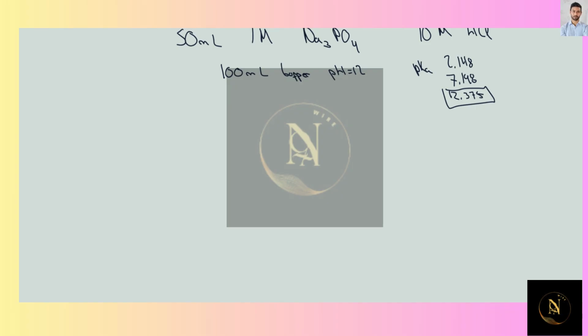So with this, we want to know how many milliliters of HCl we should add to 50 milliliters of sodium phosphate before diluting.